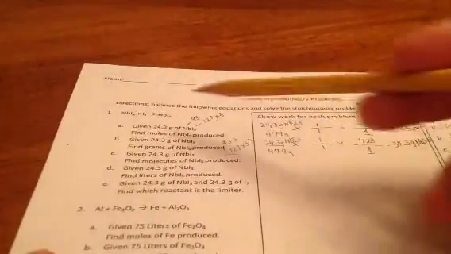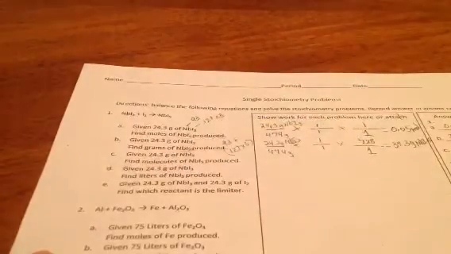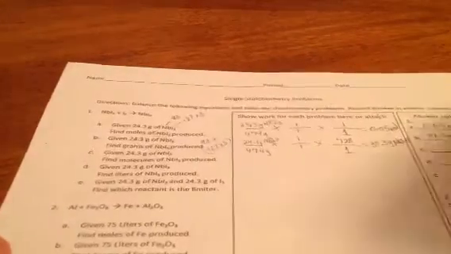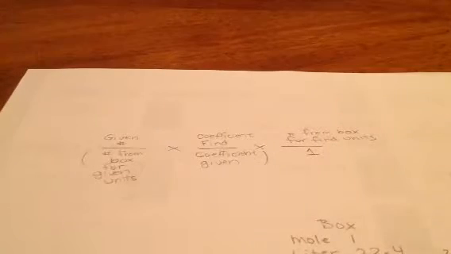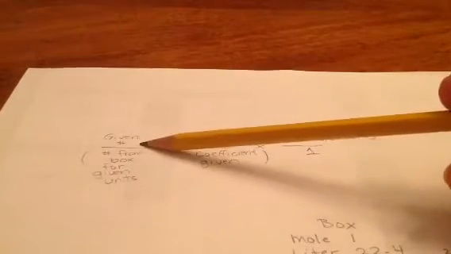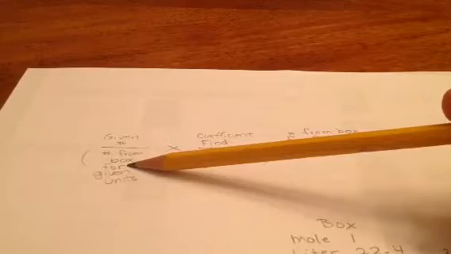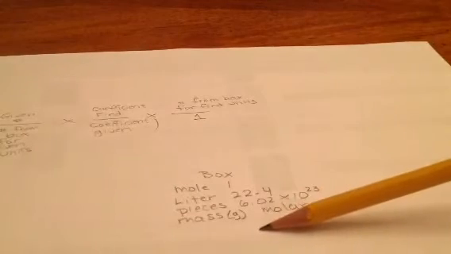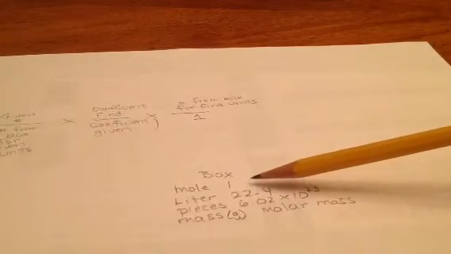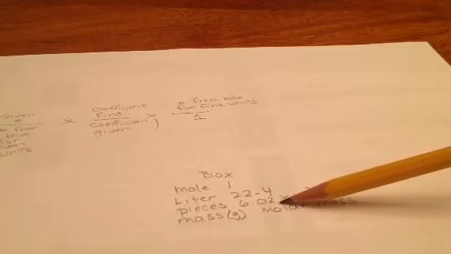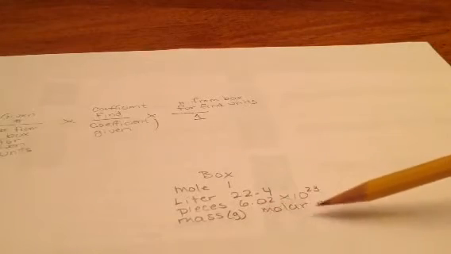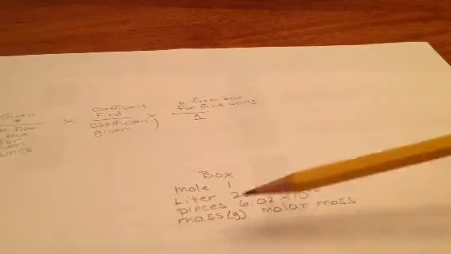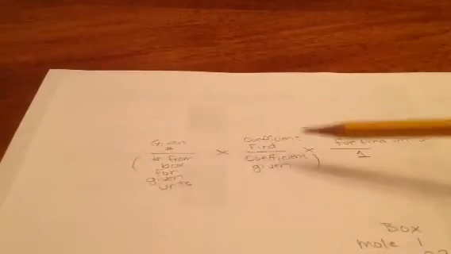Going to solve single stoichiometry problem 1C. Of course, to solve a stoichiometry problem, you have to use the stoichiometry template. That's the number given over the number from the box for the given units. That's the box information: 1 for moles, 22.4 for liters, 6.02 times 10 to the 23rd for pieces or molecules. And you'll have to look up the molar mass off the periodic table if they give you the grams.